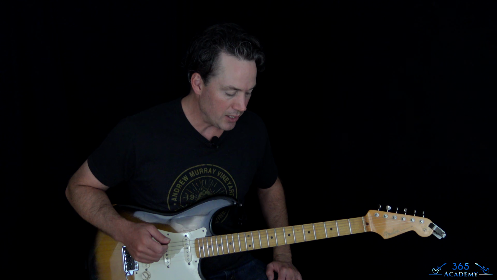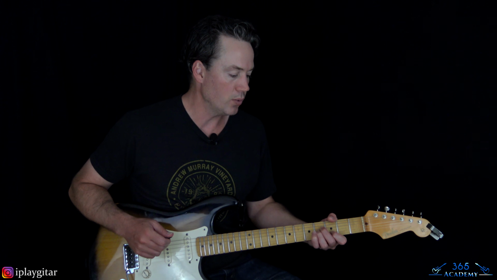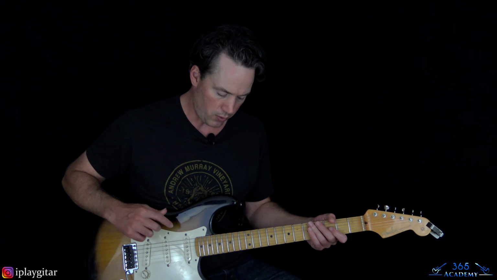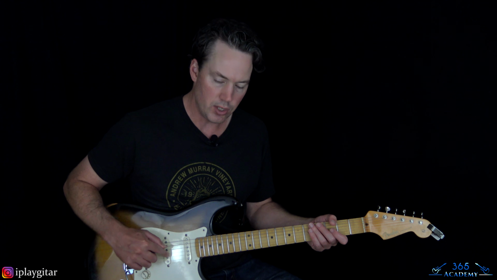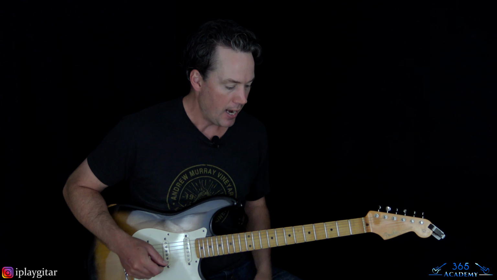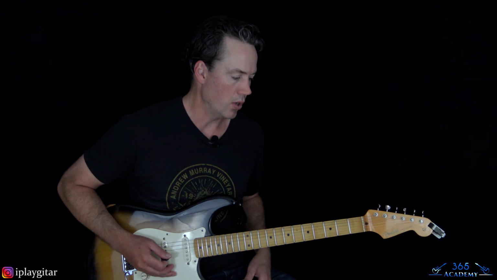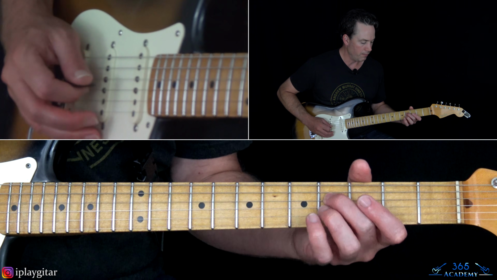All right, so let's jump into the track. We are in E flat tuning, so every string is tuned down a half step. So it's E flat, A flat, D flat, G flat, B flat, E flat. And then we have this little keyboard figure that's joined by the guitar in the intro, and it's a really cool little riff.